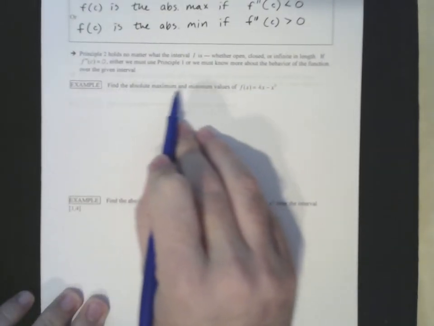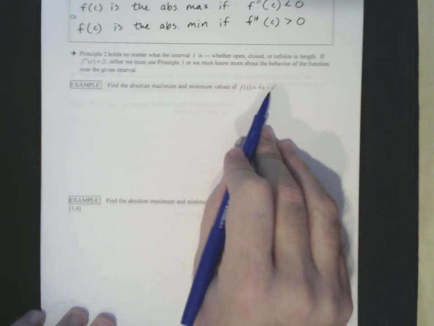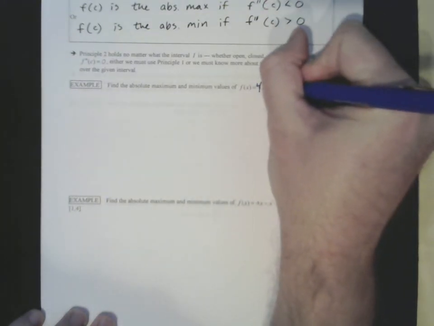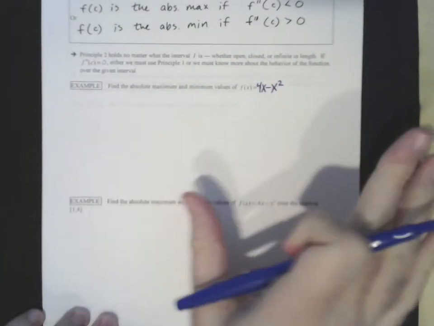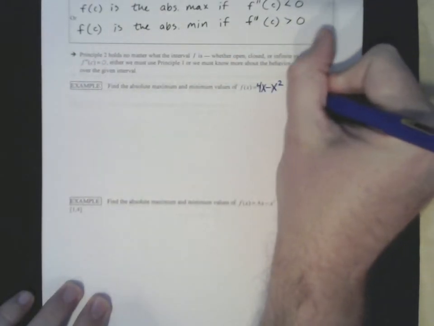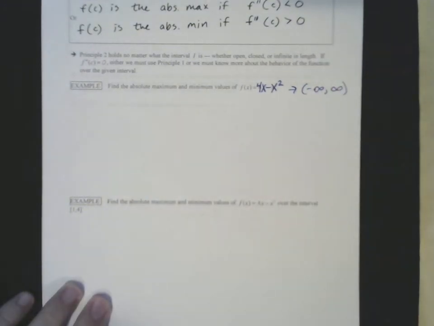So here it says find the absolute maximum and minimum values of f of x equals 4x minus x squared. Notice it doesn't give us an interval. When it doesn't give us an interval, the implication is that it's negative infinity to infinity. You're looking at the entire domain.